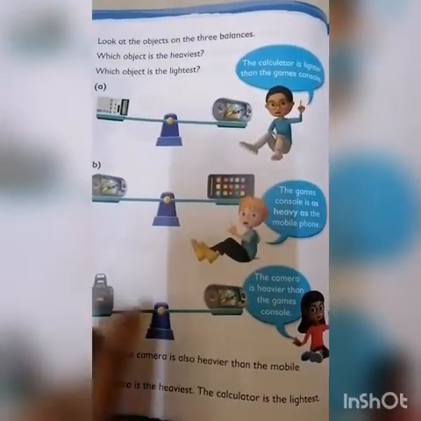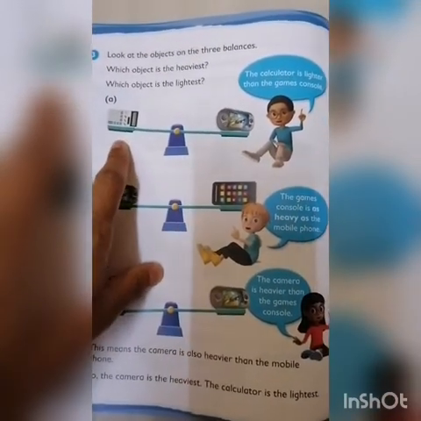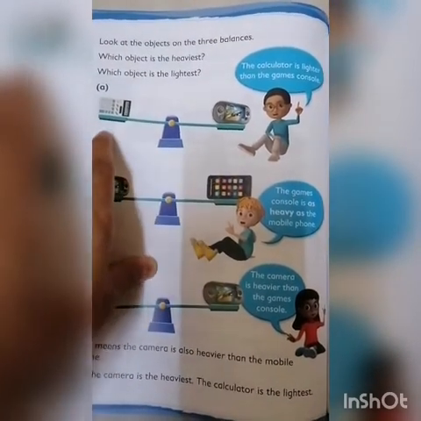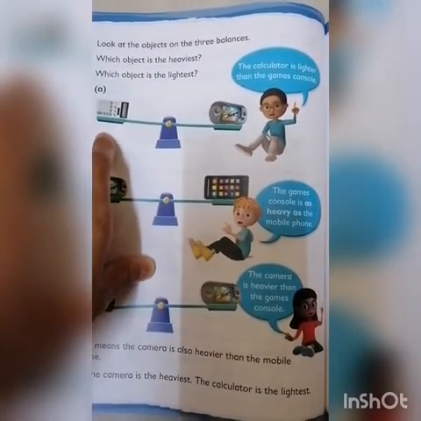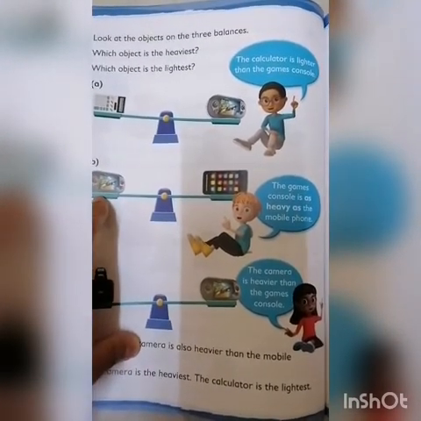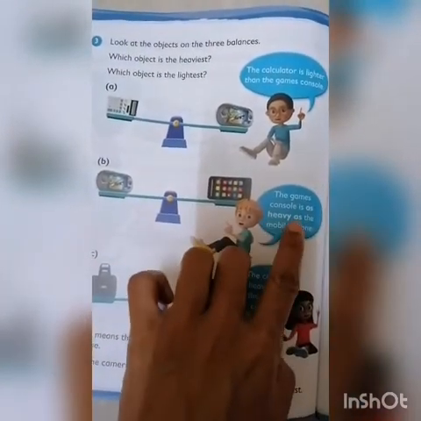Now we have the same for this calculator and this game. So here the calculator is lighter, the game is as heavy as the mobile phone. Now what's the meaning of as heavy as?